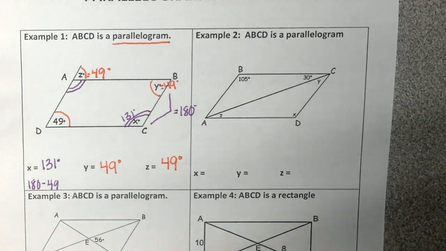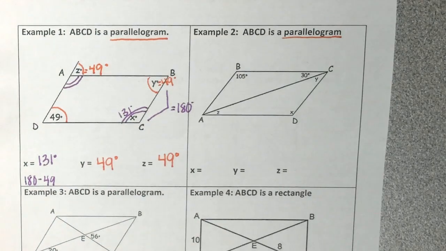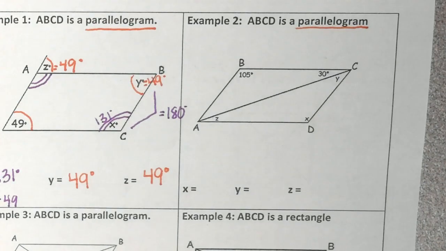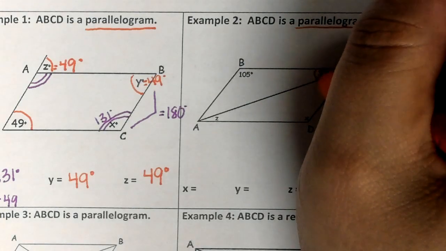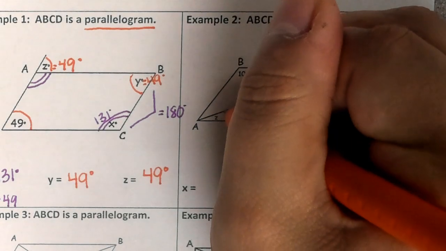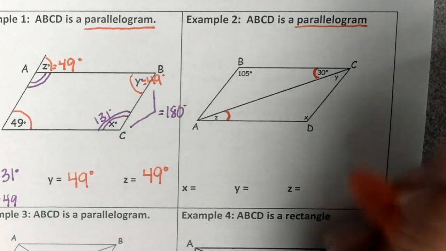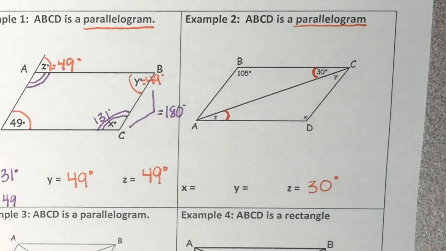What shape do we have? Another parallelogram. And if I'm going too fast, please let me know. All right. What do I know looking at this? Why is Z 30? Alternate interior angles because it's a parallelogram. AIA is congruent. Bless you. So Z is 30 degrees.